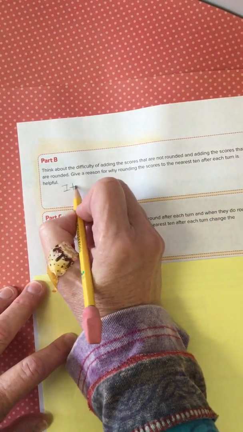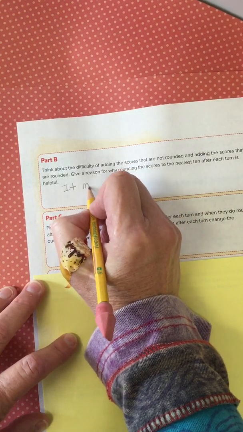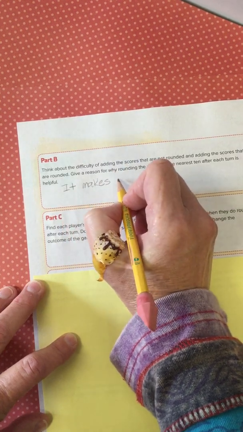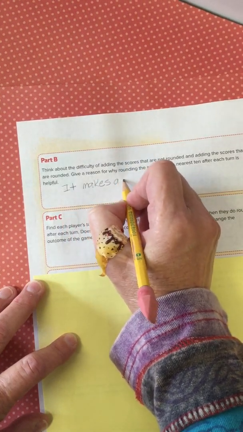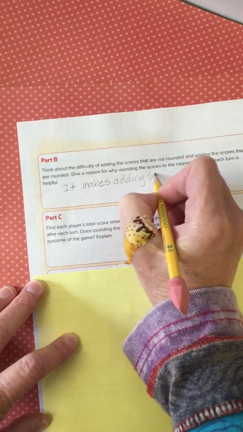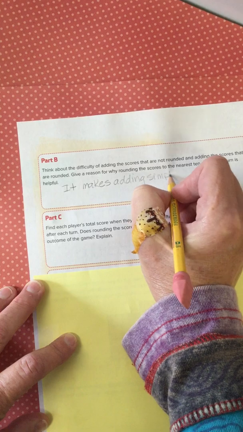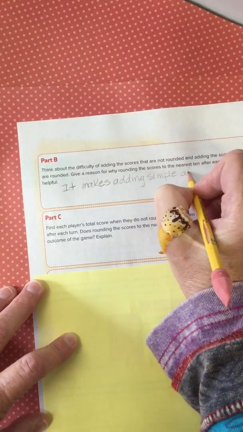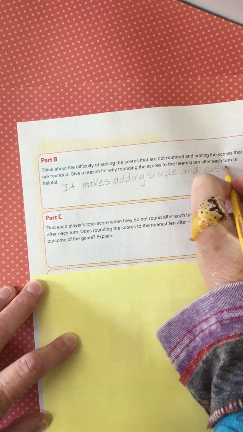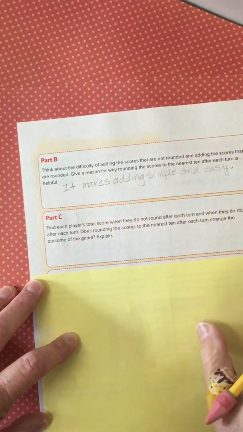It makes adding simple and easy. Okay, so that's how it's helpful.